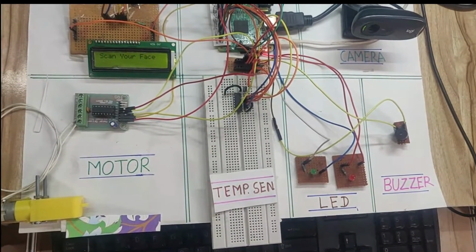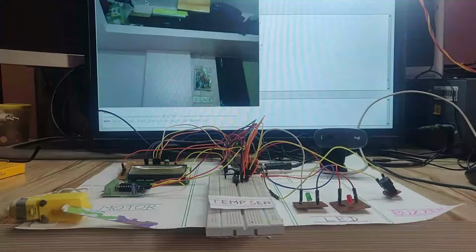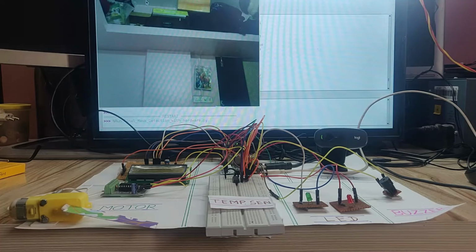So next I will come in front of the camera and I don't have the mask. Now we will see what happens if the person does not wear the mask and comes in front of the camera. So you can observe the red LED and the buzzer operation. So I will come in front of the camera without the mask.